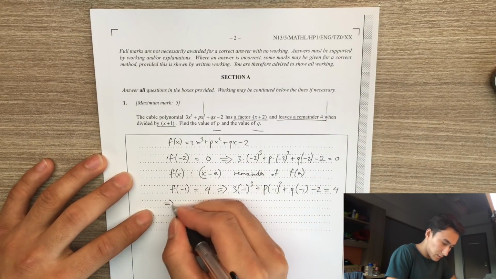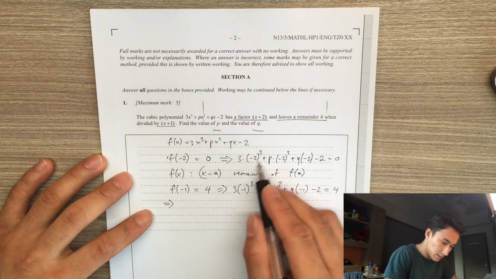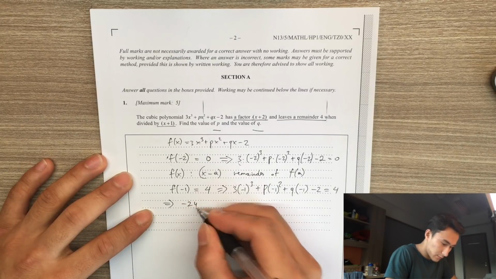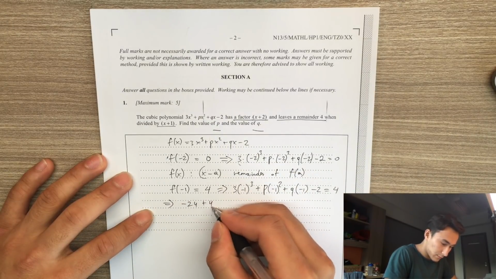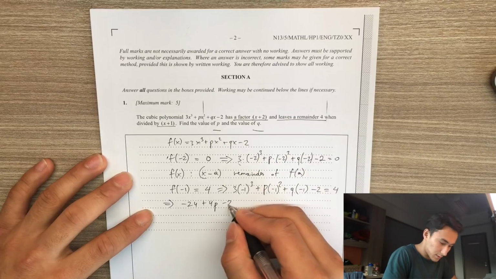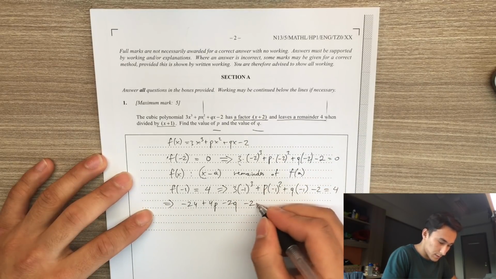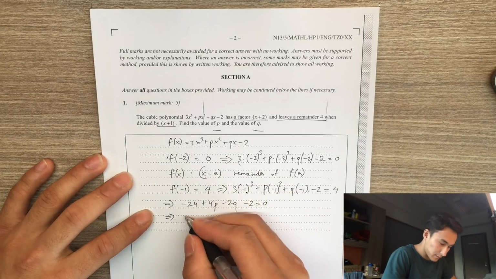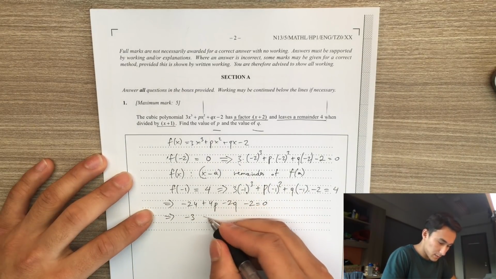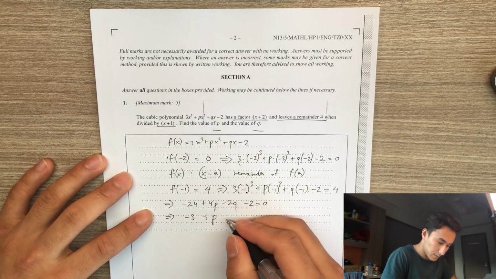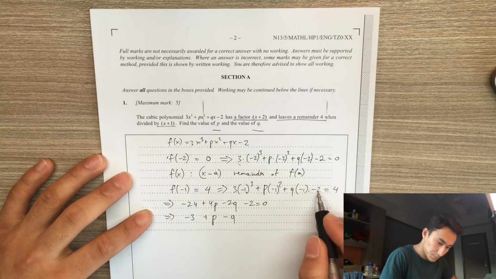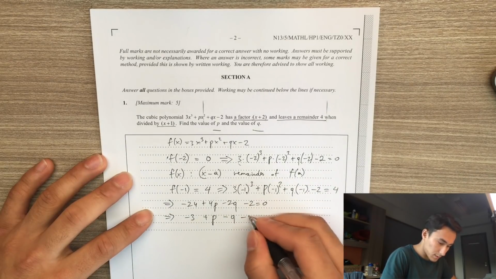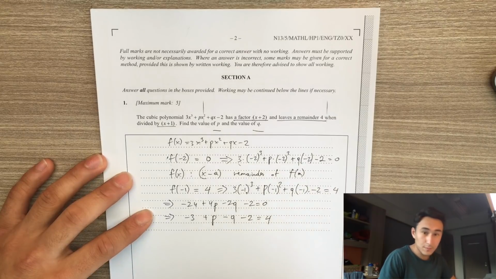So now the first condition becomes -24 plus 4p minus 2q minus 2 is equal to 0. From the second condition, we have -3 plus p minus q minus 2 is equal to 4.